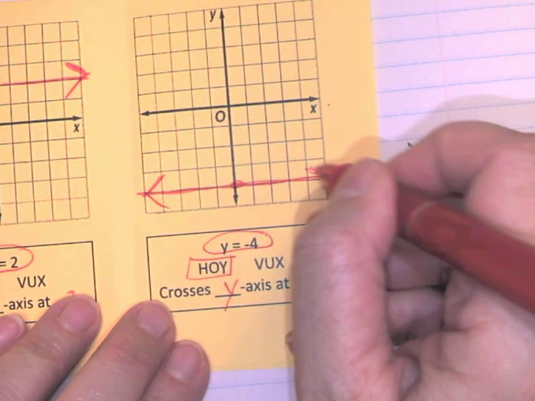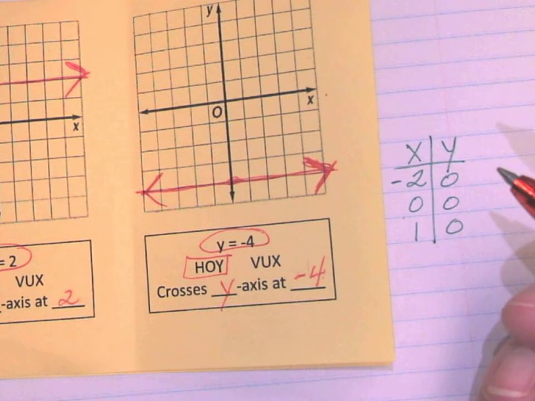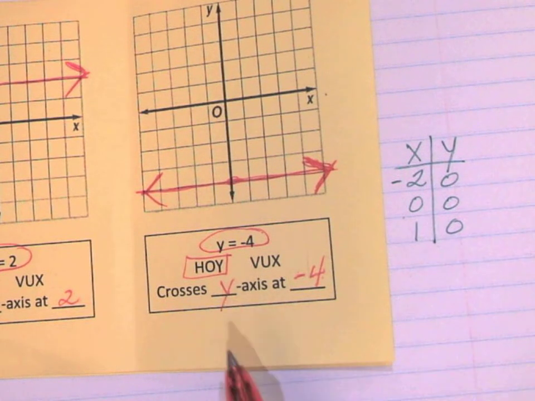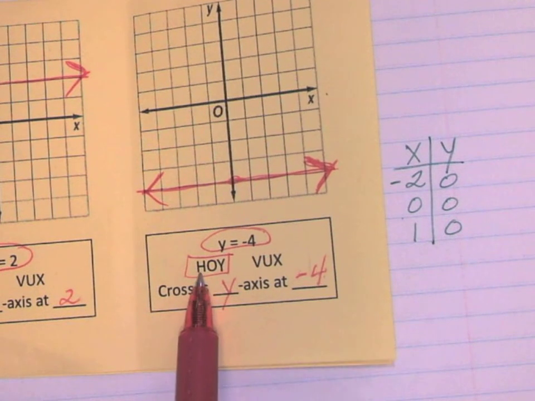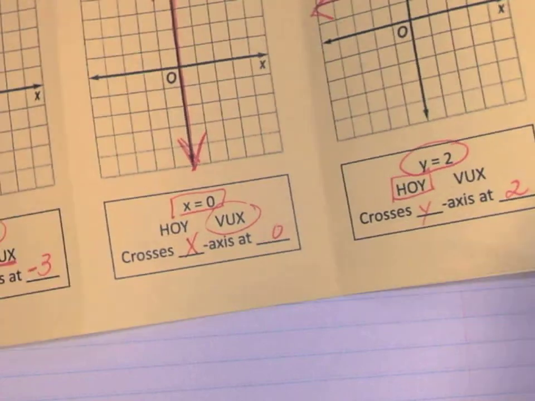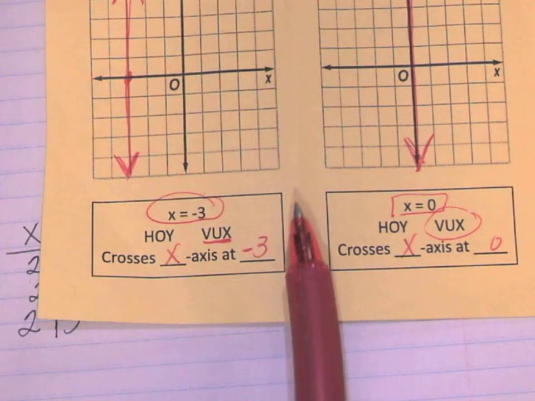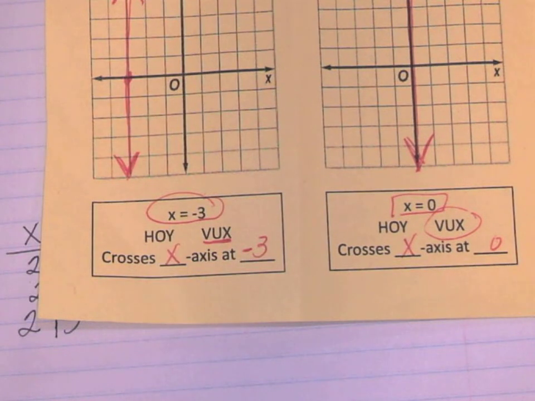So it should be that easy if you use the acronyms HOY and VUX. HOY means when you only have a y in your equation, you have 0 slope, you have a horizontal line. VUX means when you only have an x in your equation, you have a vertical line with undefined slope.